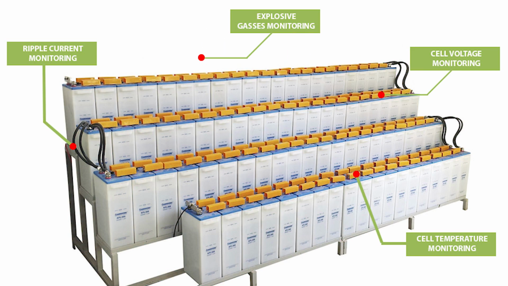Our monitoring solutions for substation batteries provide ripple current for charger problems detection, which will deteriorate battery lifetime, cell or segment voltages for bad cell on time removal before it destroys the complete string, cell temperature monitoring for sulfation and thermal runaway detection, and explosive gases monitoring for increasing safety and detecting issues.